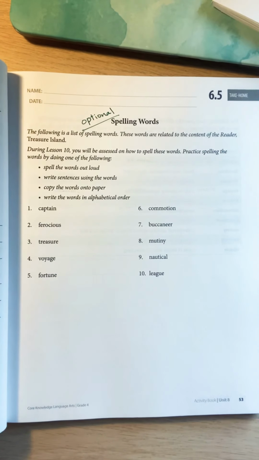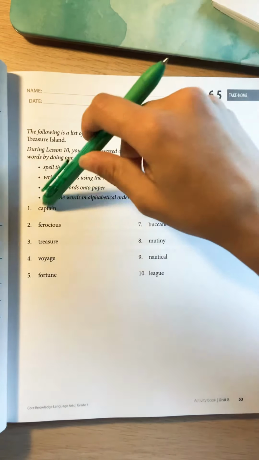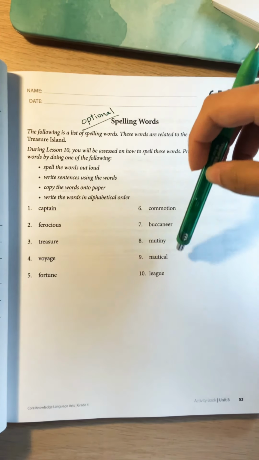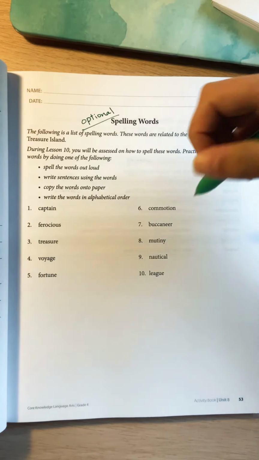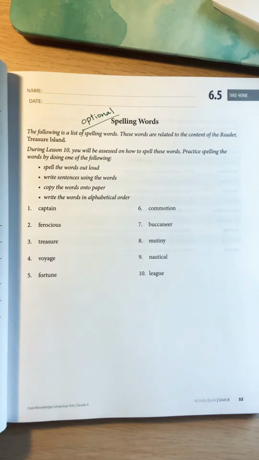Okay. So I know when a lot of you hear optional, you think, I'm not doing that, yay. This is only gonna make you a better student, okay? These are probably not words you'll use a whole lot in your life, but they are really fun. Buccaneer, that's awesome, okay?